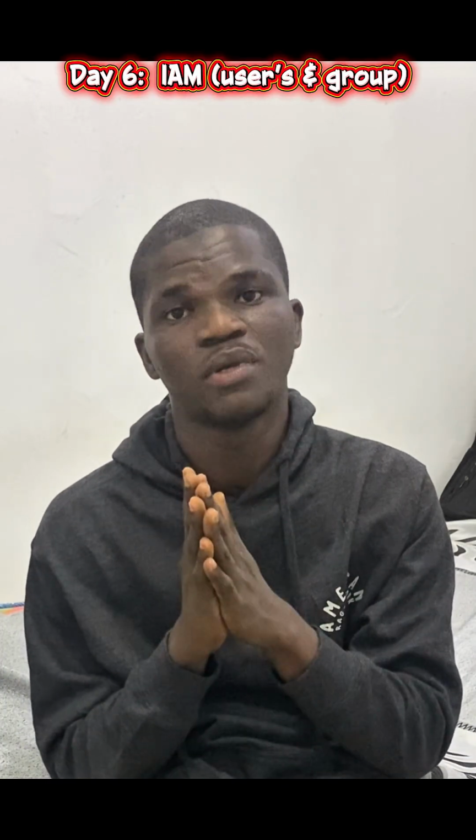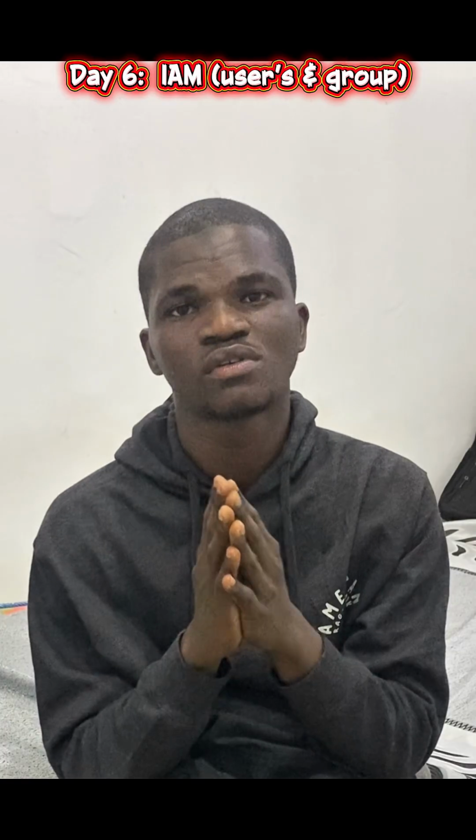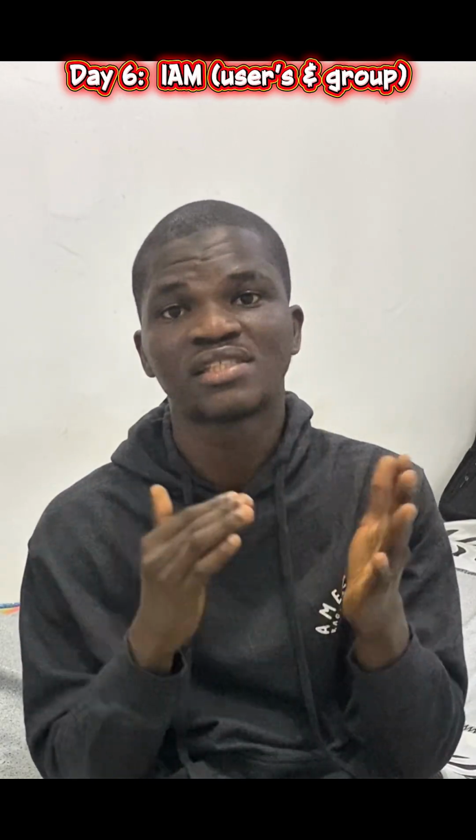Now, why do we create users and groups in AWS? Number one reason is because we want to enforce security policy. We want to make sure that if one of those users were hijacked by hackers, those hackers will not be able to penetrate into our organization and steal our data or do a lot of things that we don't want.